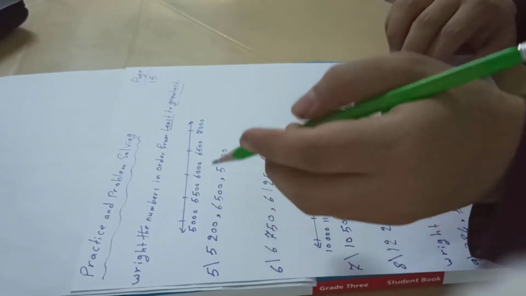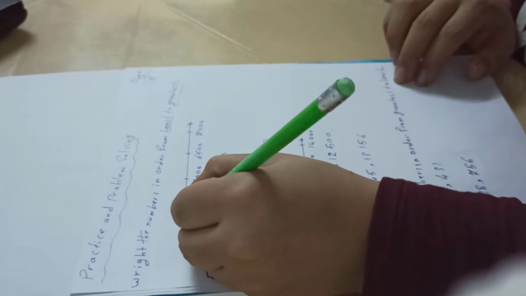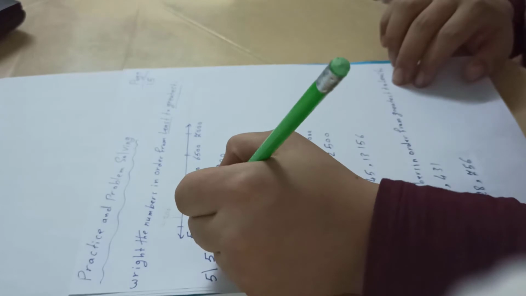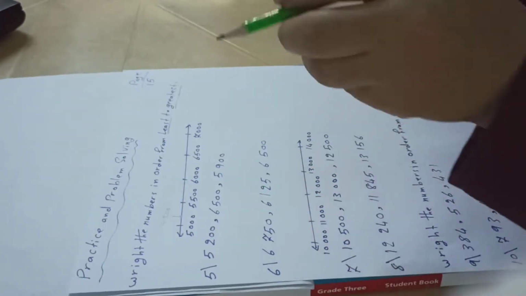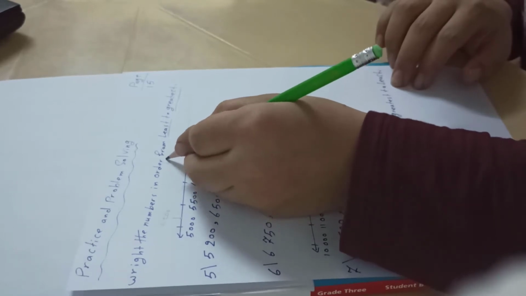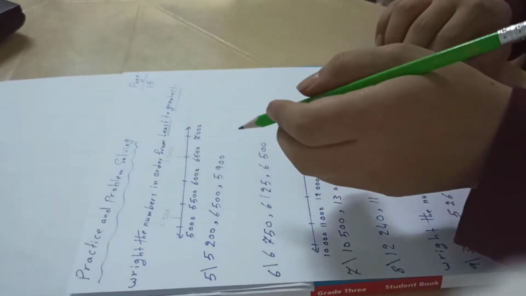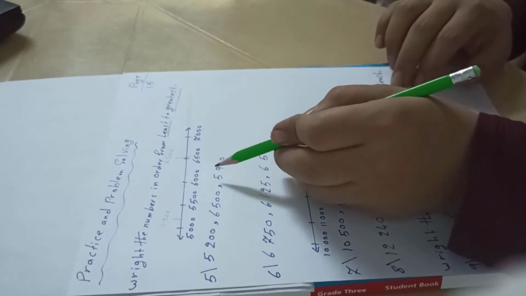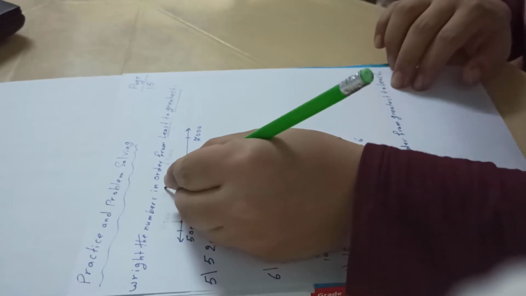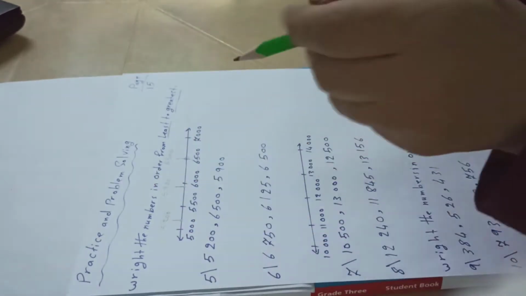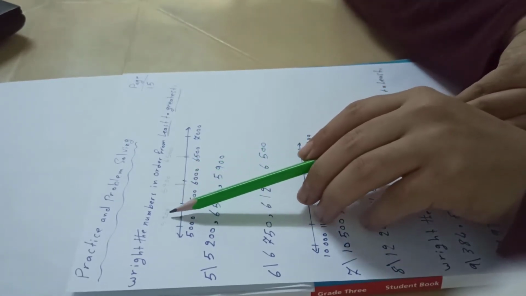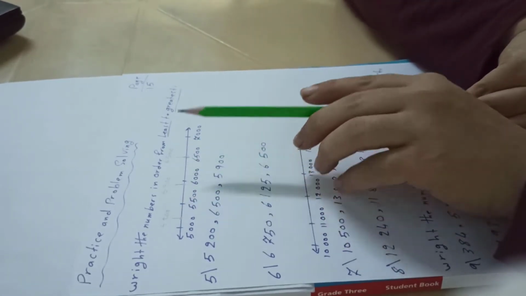We have 5,200 in here. 5,200. After that we have 6,500 and we put this in here. 6,500. And the third number we have, 5,900, is in here. 5,900. Okay students, after we put those, as you can see, we ordered the numbers from least to greatest.